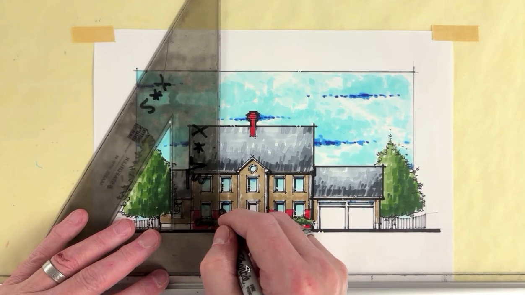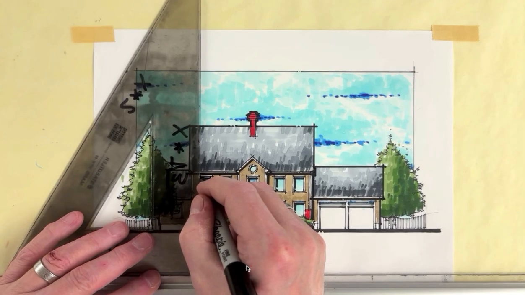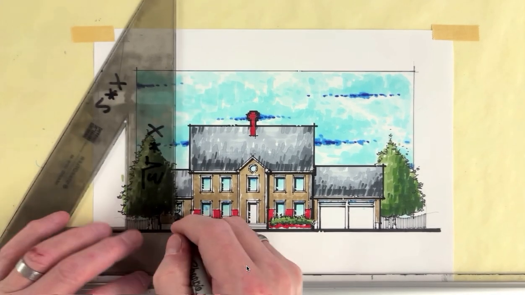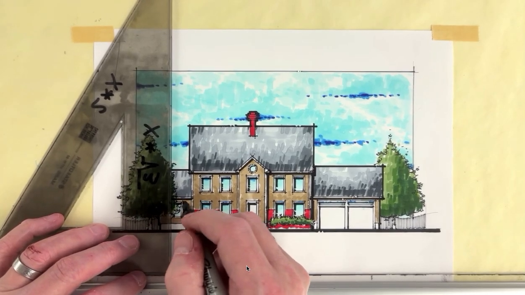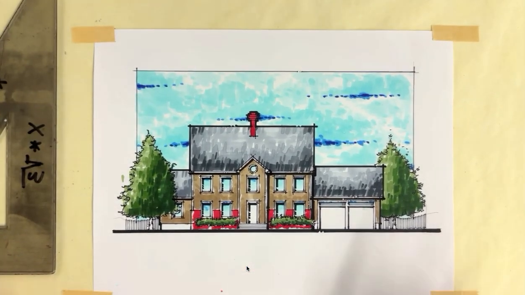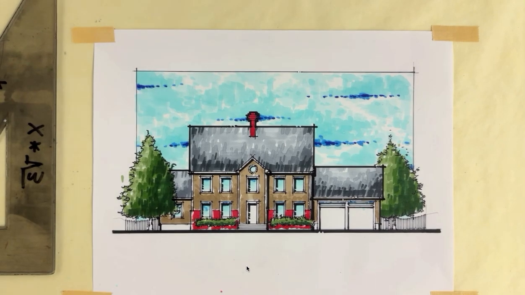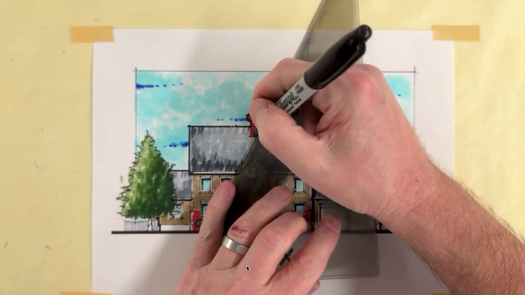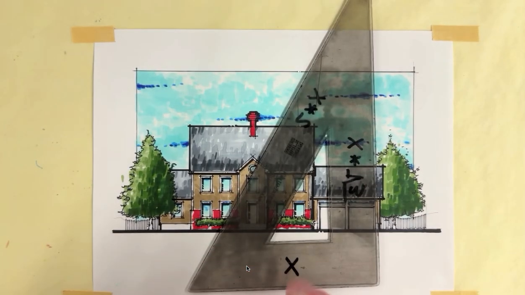There's no shadows on the trees or from the trees. All right, now all of a sudden you see it's starting to pop a little bit. What's left? Anybody got any? Oh, I got a shadow on this chimney, but I'm not going to go crazy with it. I'm actually going to use my small Sharpie for that.